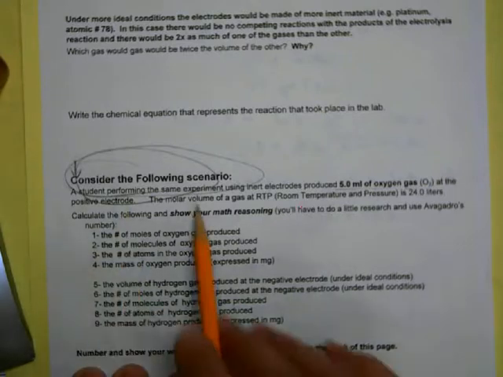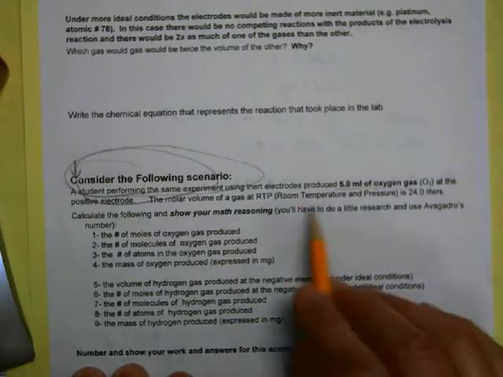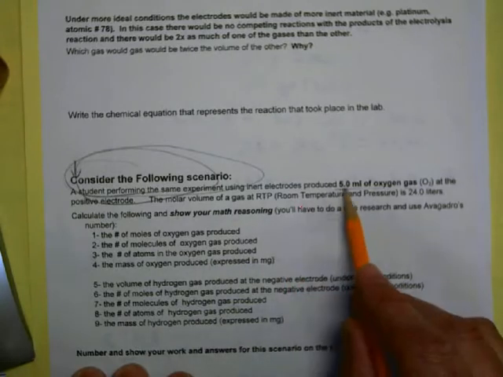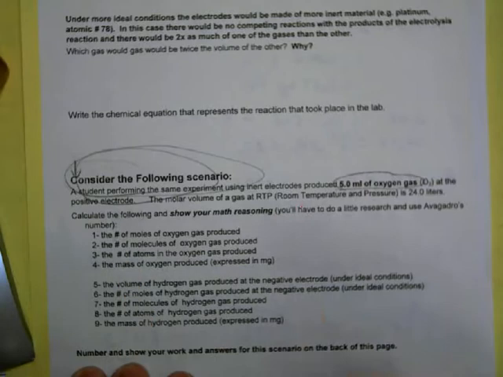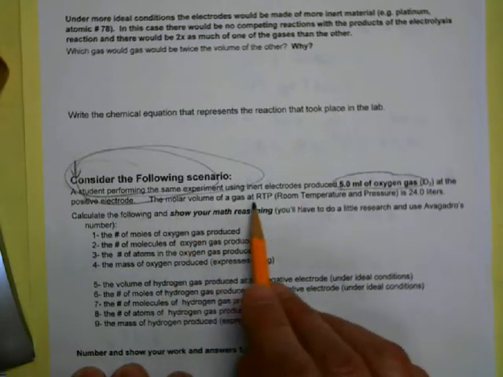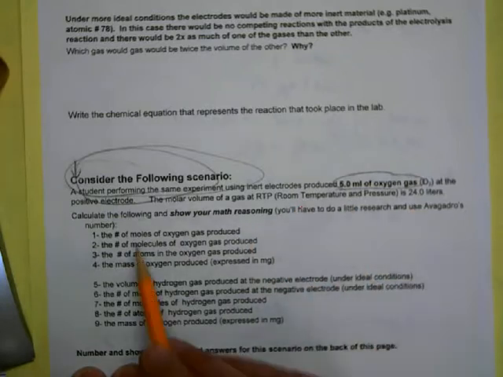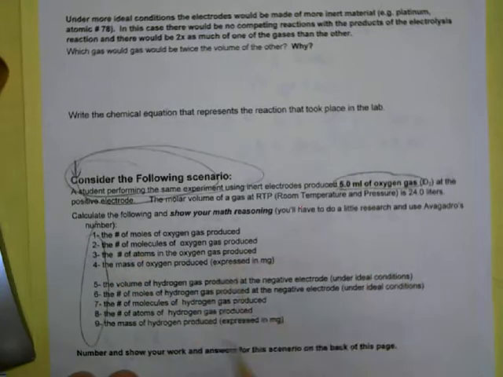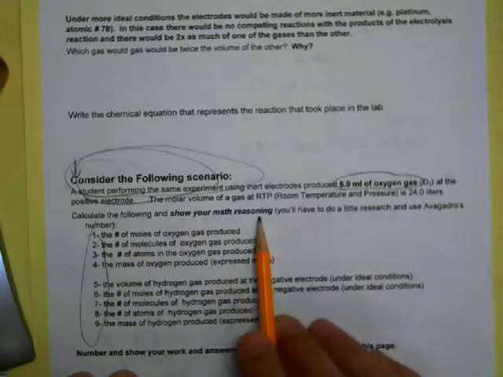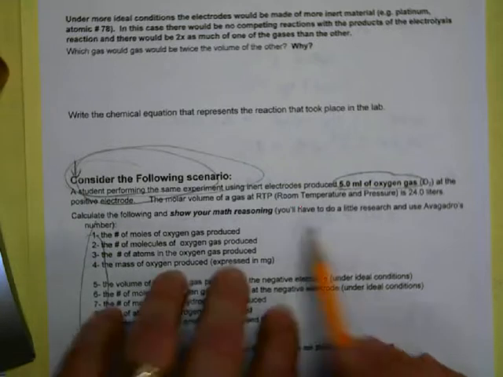So the scenario is a student performed the same experiment we did using inert, maybe platinum electrodes, and produced 5 milliliters of oxygen gas at the positive electrode. Some information given: the molar volume of gas at RTP, that's room temperature and pressure, is 24.0 liters. It says calculate the following 1 through 9, showing your math reasoning. It says you'll have to do a little research and use Avogadro's number. Well, hopefully you've done that research, but I'm going to try to talk you through that a little bit.